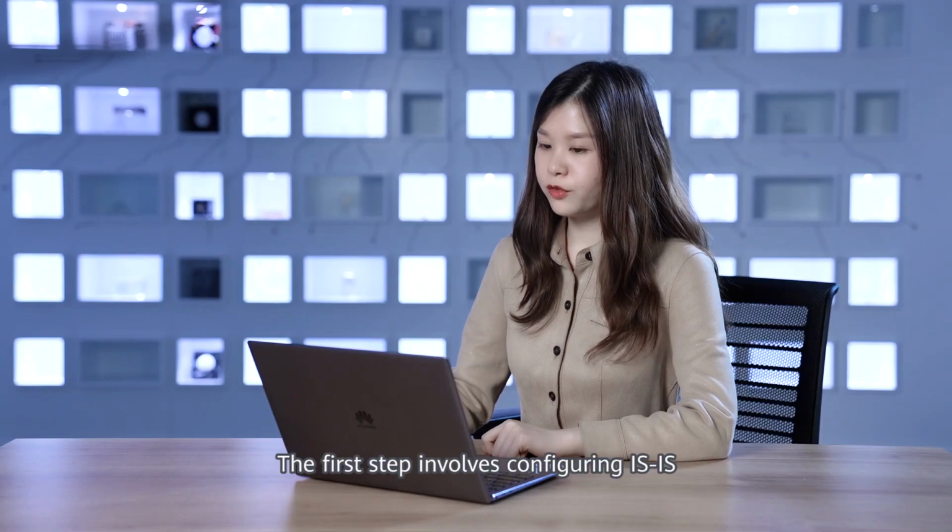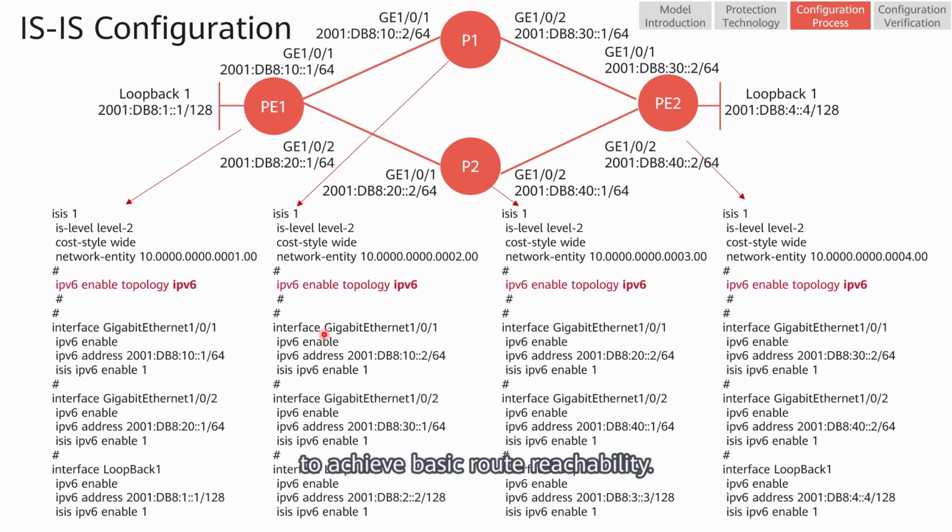The first step involves configuring IGP to achieve basic route reachability. This is because SRv6 is implemented through IGP extensions. IGP configuration consists of global and interface-specific configurations. The configurations on the 4 devices are similar.